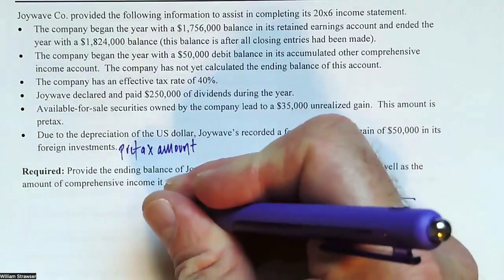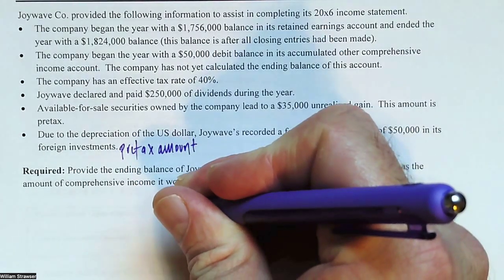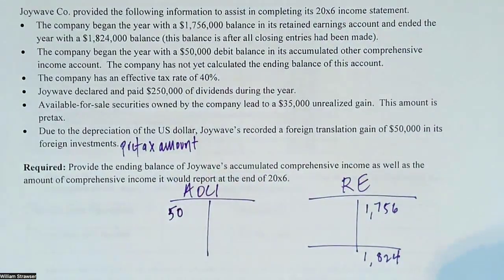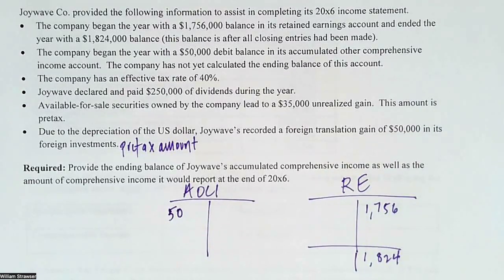So that means that this company had a preponderance of unrealized losses that are driving that accumulated balance of overall loss. Remember, AOCI and retained earnings can have debit or credit balances. If they have debit balances, they reduce shareholders' equity. The other information we have, Joywave declared and paid $250,000 of dividends during the year, and we need to know what to do with that information.